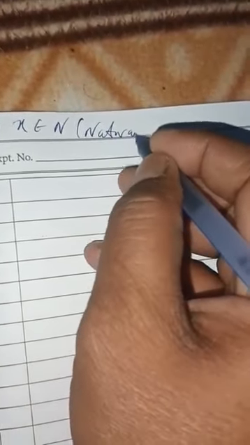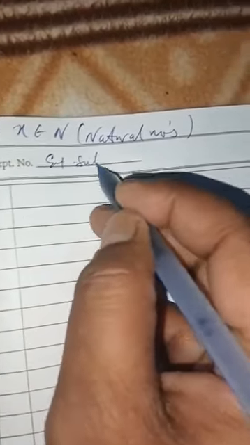Okay, like this. Fourth part, if x belongs to N, the set of natural numbers, then here the solution set would be either in tabular form or in set builder form.